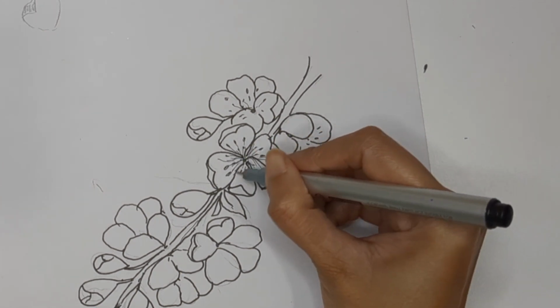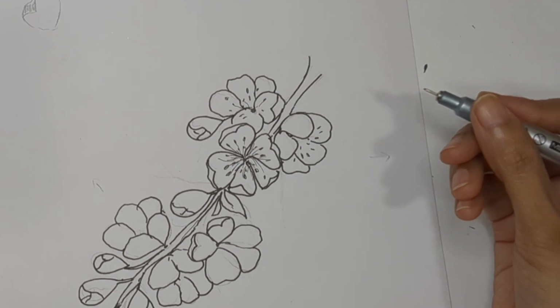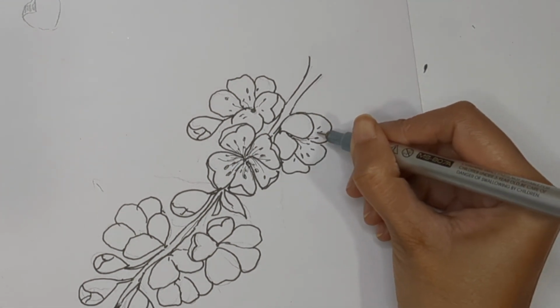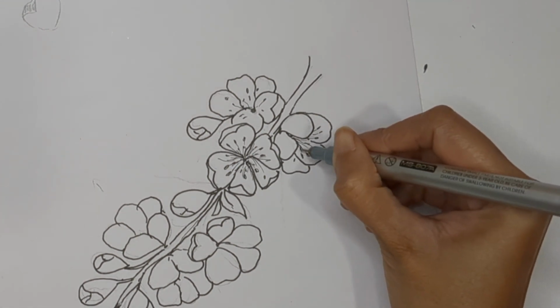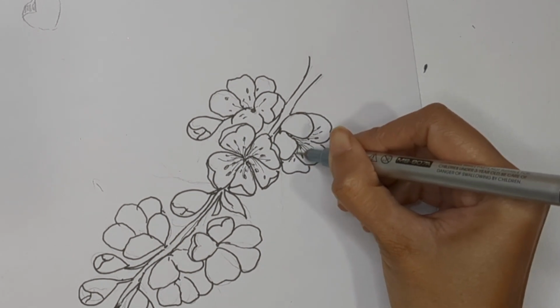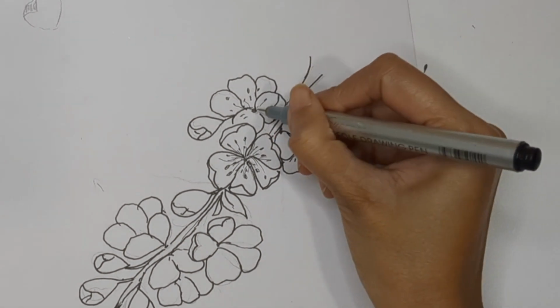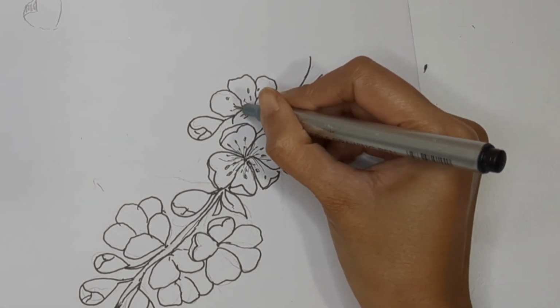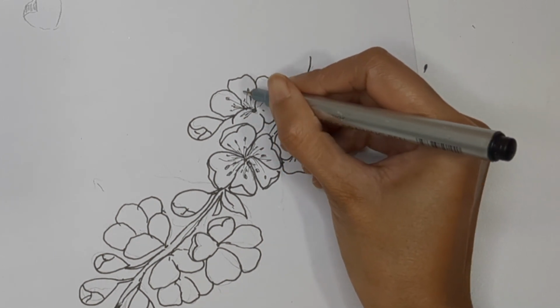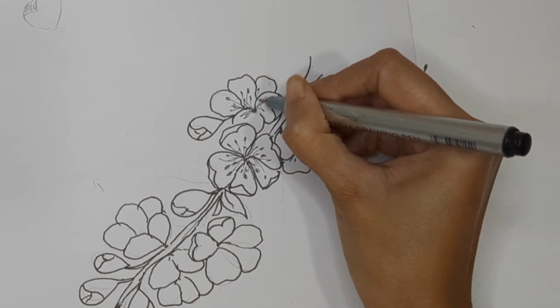So let's repeat the same thing we are doing in these three flowers first, but do it as per your flower perspective. Especially in this particular flower, I have not created any stamen for the lower petals, so something like this you need to consider.